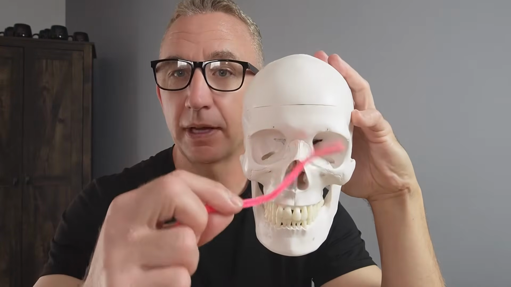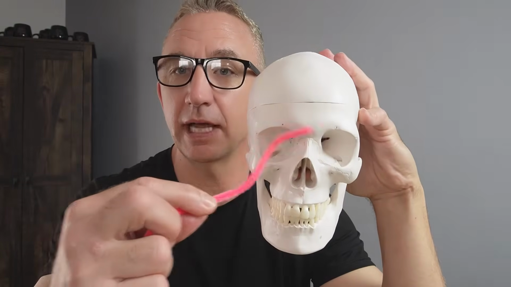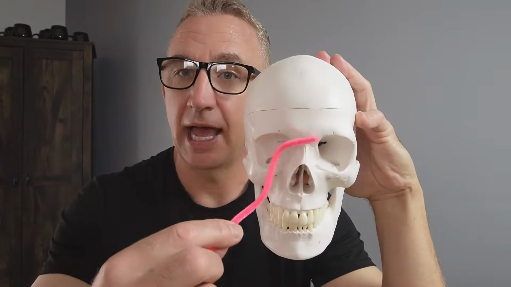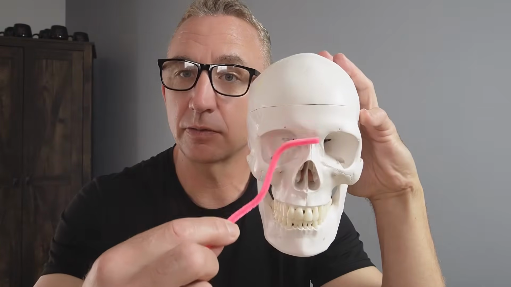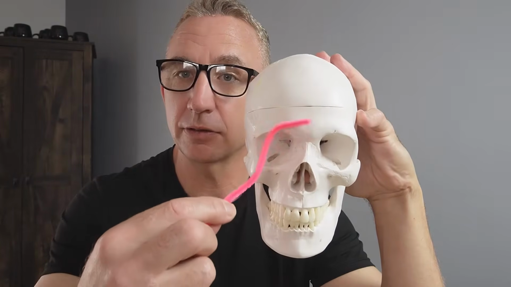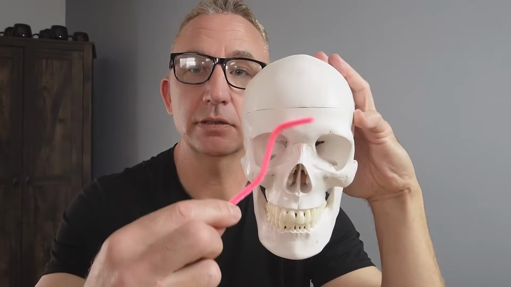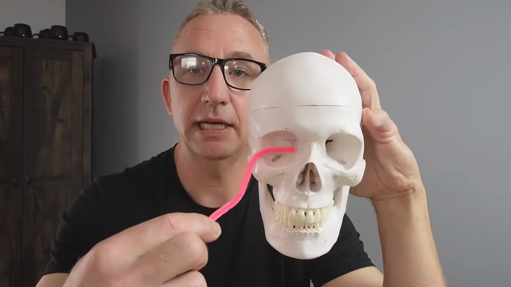And then coming up, that runs across, this is frontonasal suture, because it's connecting nasal bones to the frontal. And then very light, but just that little squiggly line there, this is frontal suture, also called metopic suture. So this is frontal suture running across like an upside down T.